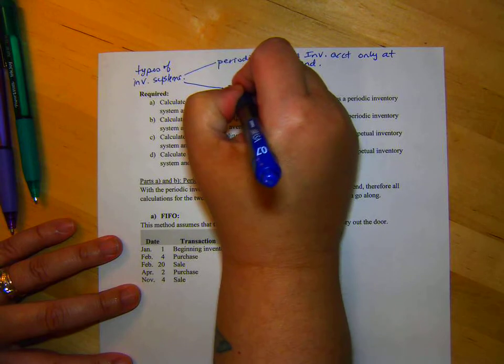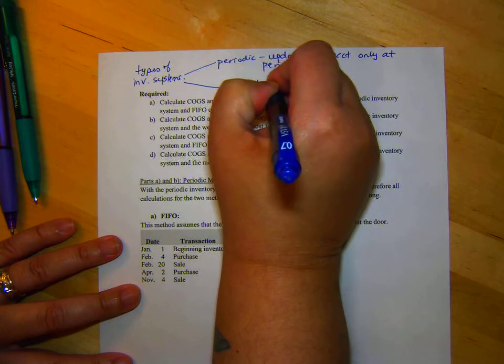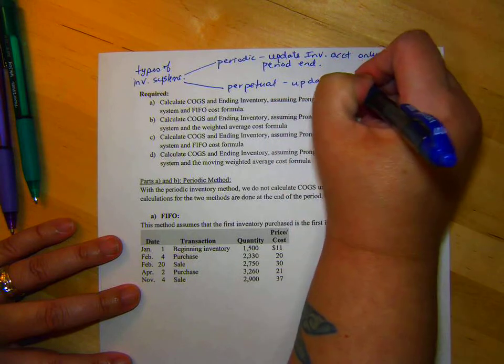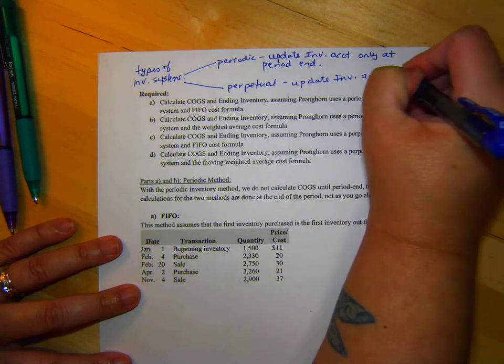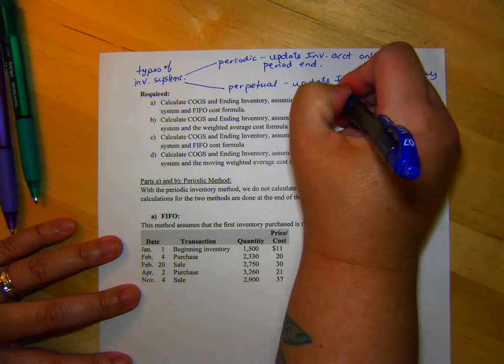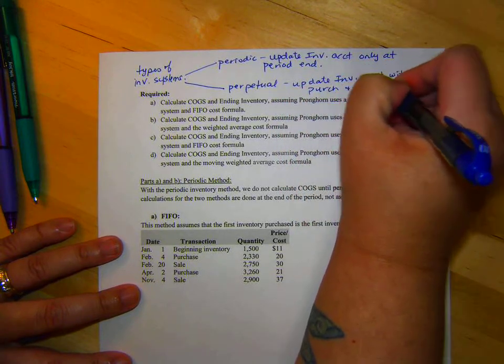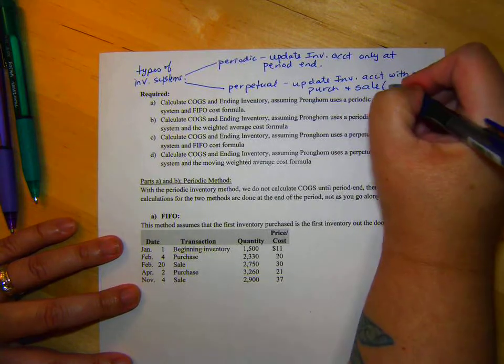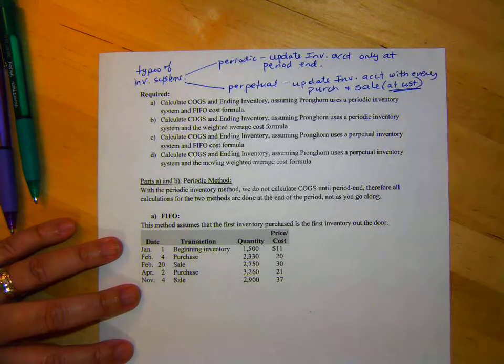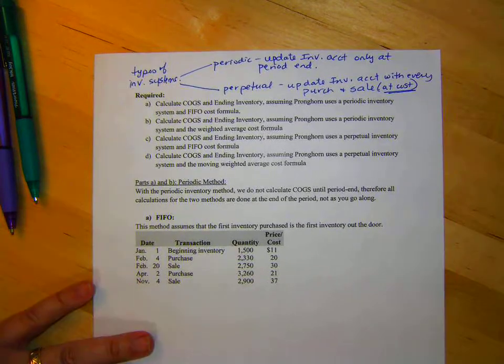And then there's perpetual. Update inventory count with every purchase and sale. Remember, sale is at cost in the inventory account. So 2 ones we're going to do.